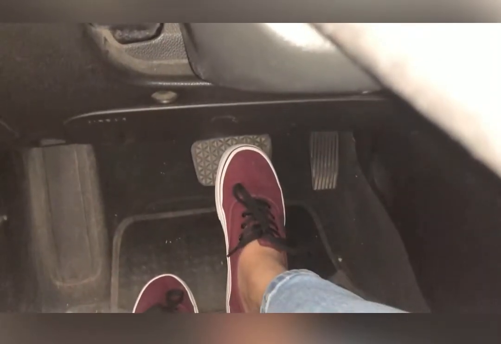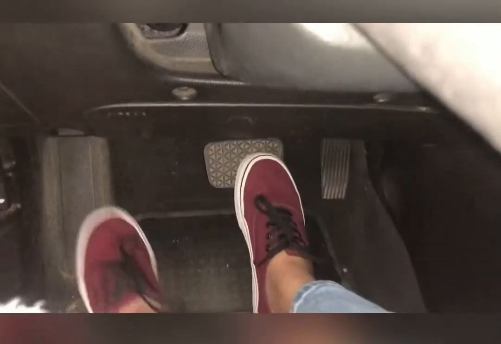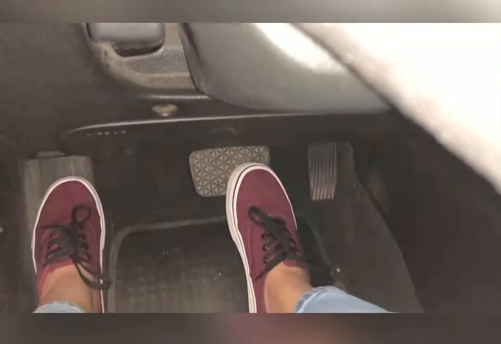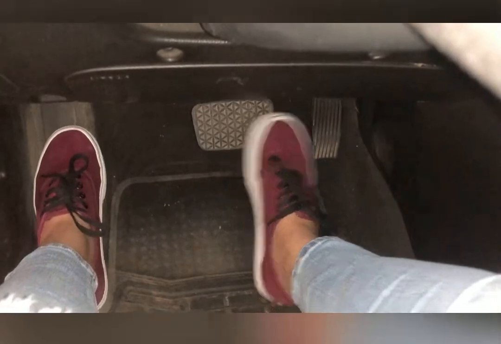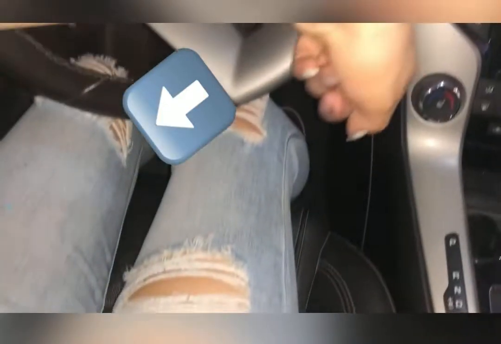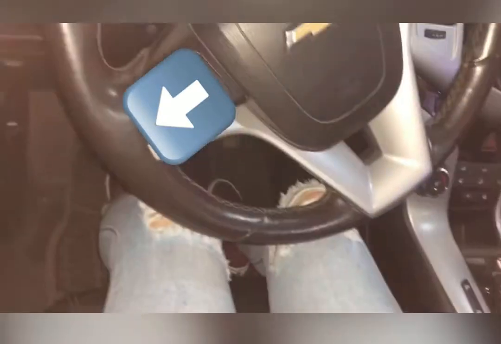Okay, so about the pedals, this is the gas pedal at the right and the brake at the left. So here's my tip. Always while learning to drive, you gotta do it with one foot, and the other one you can just lay down right here on the left side. This way is much easier.